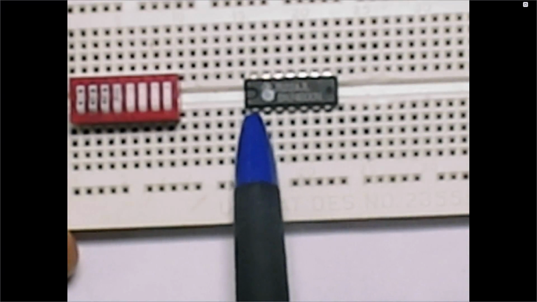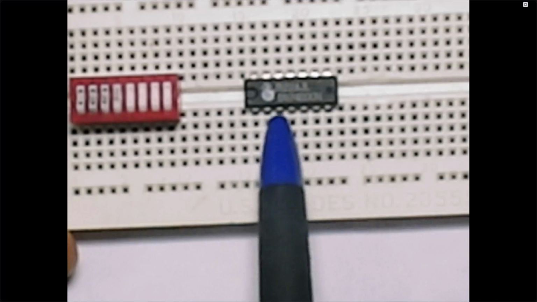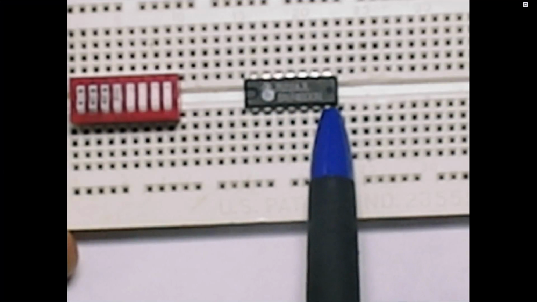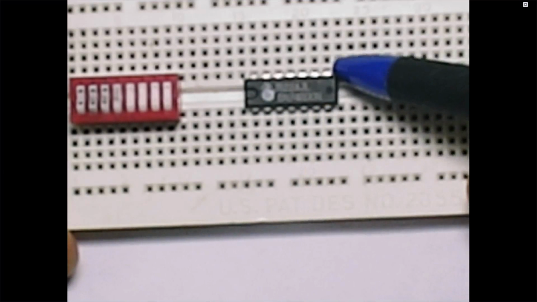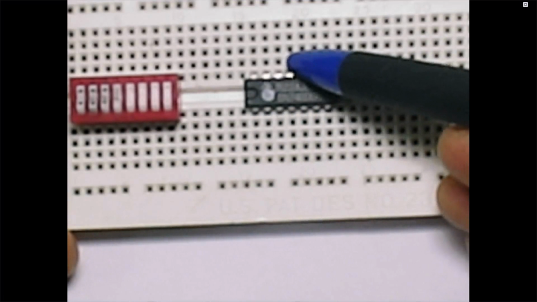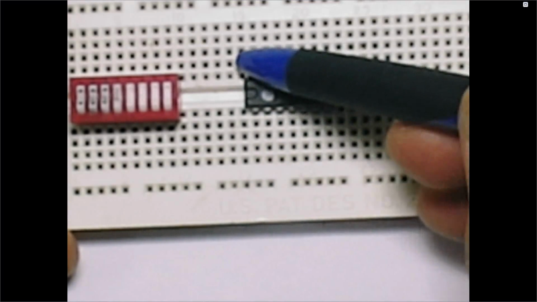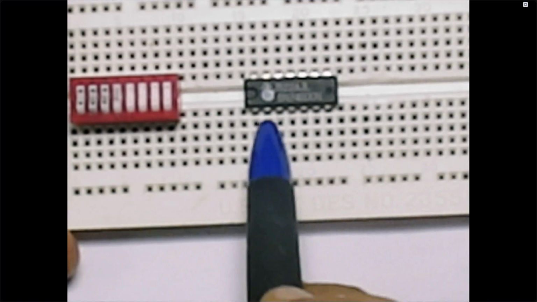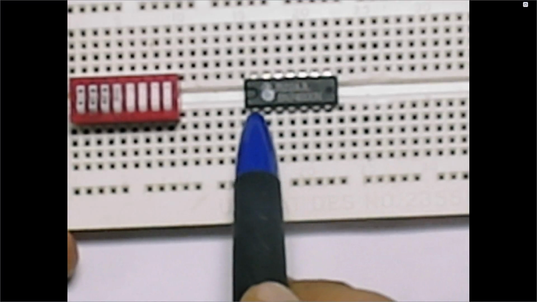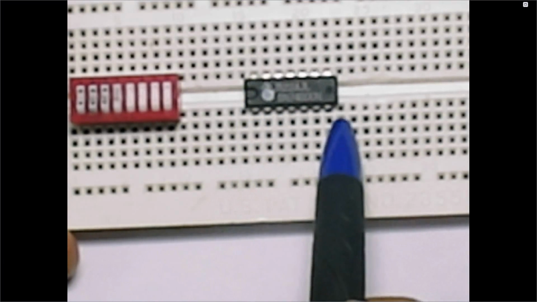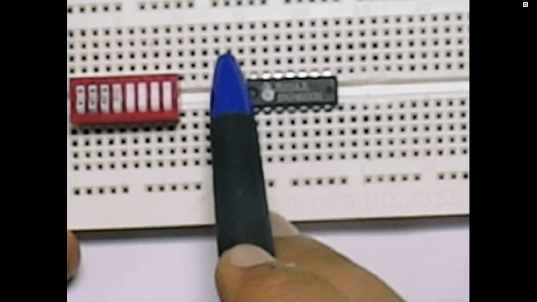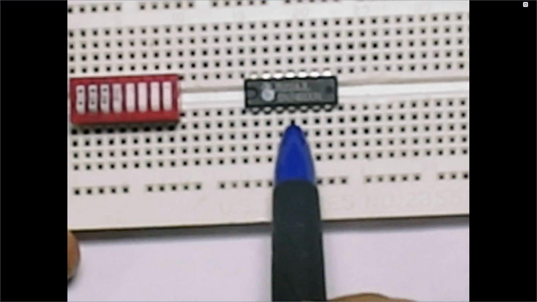Then you will start reading like this: number 1, 2, 3, 4, 5, 6, 7, right? And then go to the top: 8, 9, 10, 11, 12, 13, and the last one is 14. Do you see how I'm reading? You start from the very bottom left side. Make sure your card is at the left side, okay? Then read all the way down to the end, go to the top, and keep reading continually, all the way to the end, okay? So there are 14 pins.